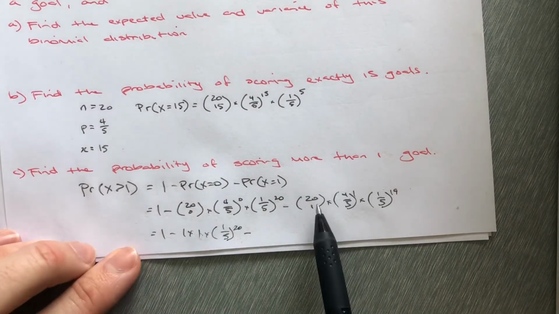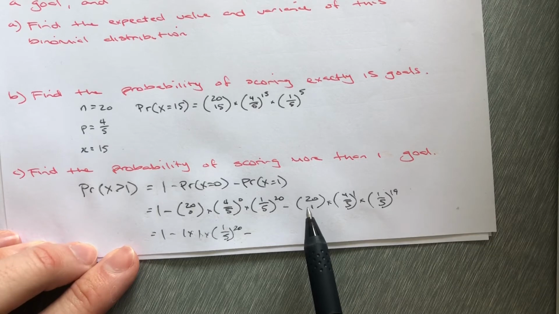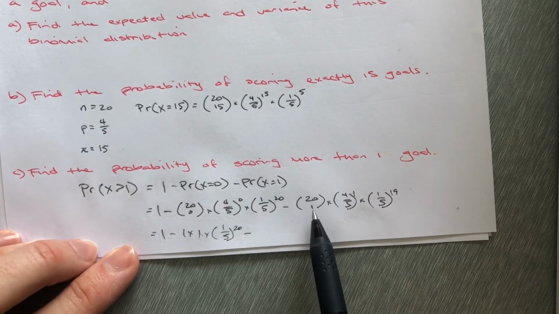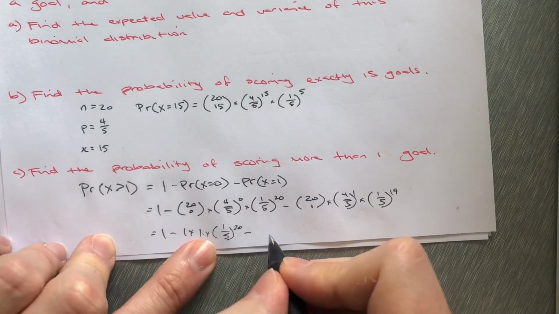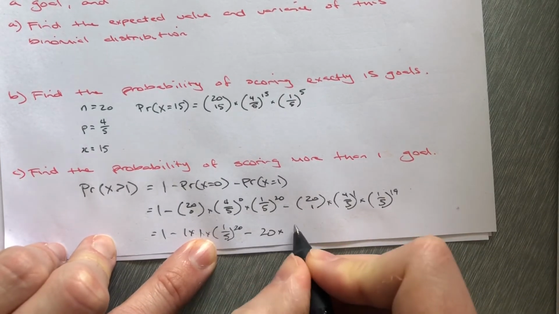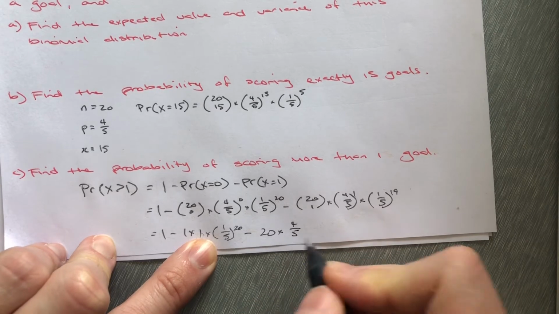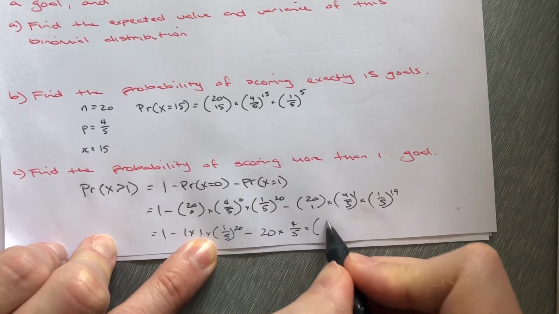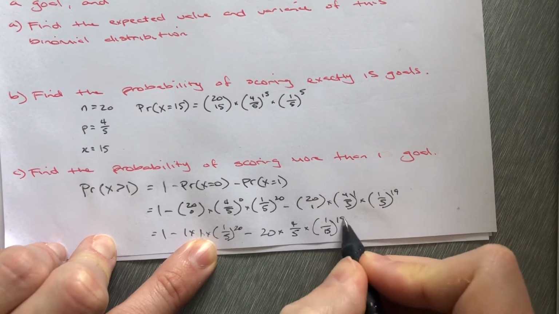Now over here, we've got 20 things to choose from. We're going to choose one of them. How many ways can we do that? It's going to be 20. So if ever there's a 1 down the bottom, your answer is whatever number's up top. Times 4/5, so you can put those together, times 1/5 to the power of 19.